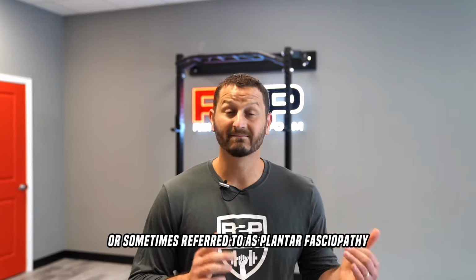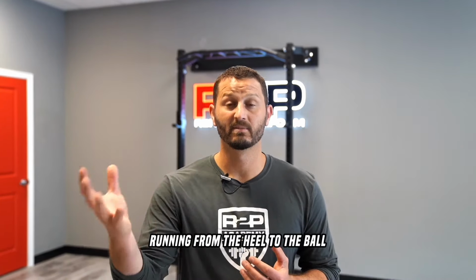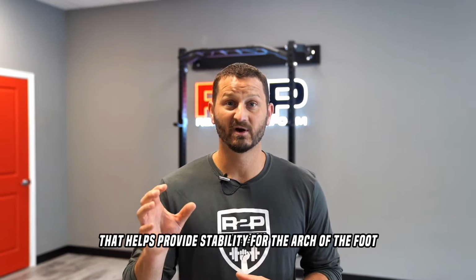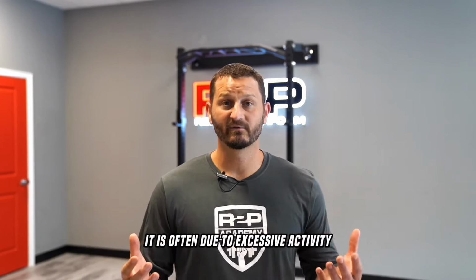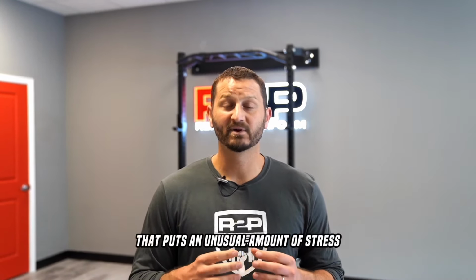So in summary, plantar fasciitis, or sometimes referred to as plantar fasciopathy, is either an inflammation or a degeneration of the plantar fascia tissue, which is a band of connective tissue running from the heel to the ball of the foot that helps provide stability for the arch of the foot. It is often due to excessive activity or changes in activity or environment that puts an unusual amount of stress and strain on that area.